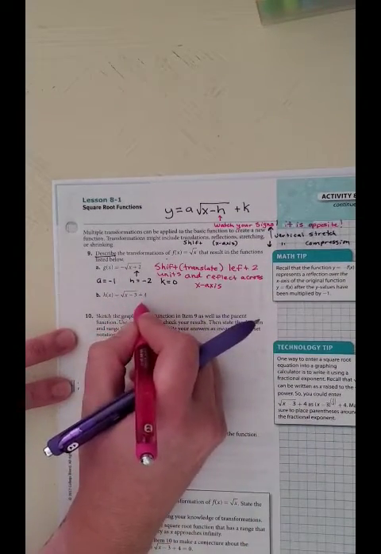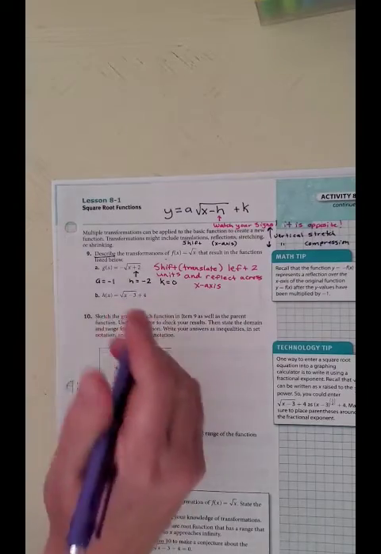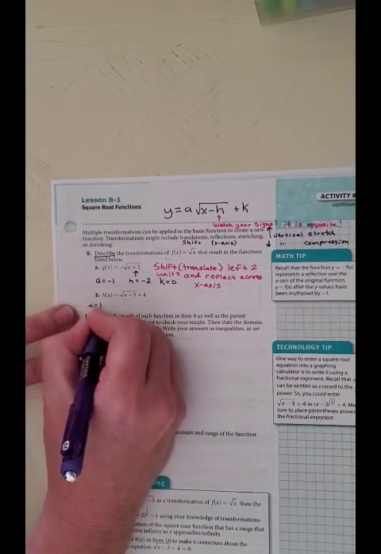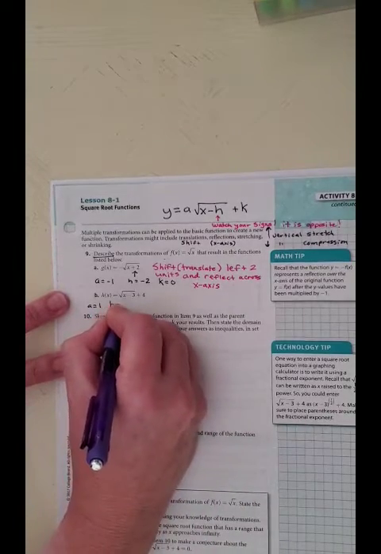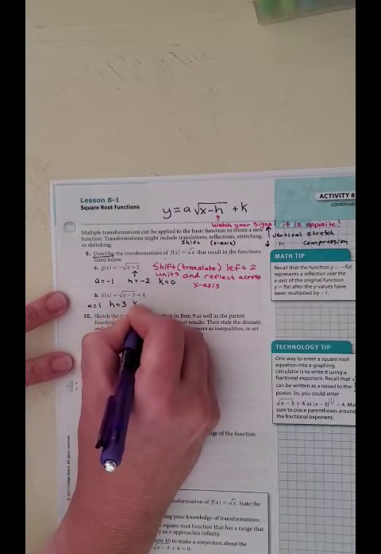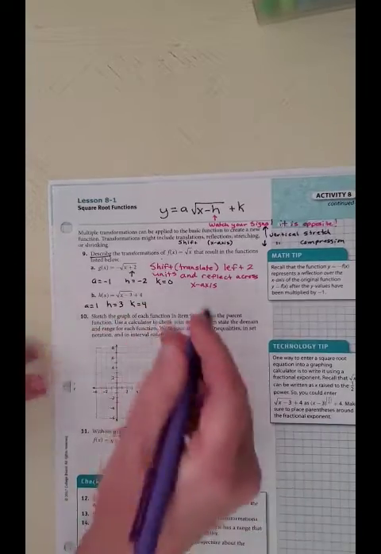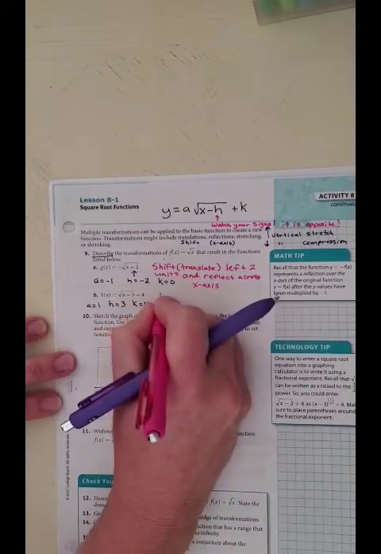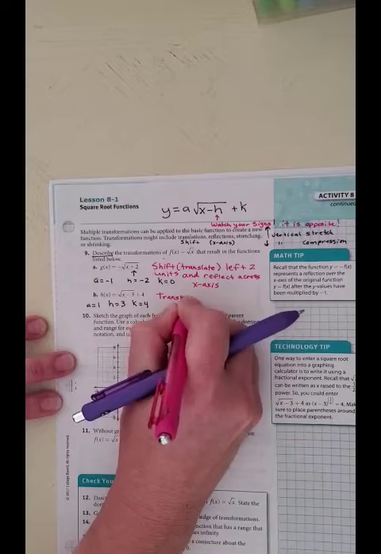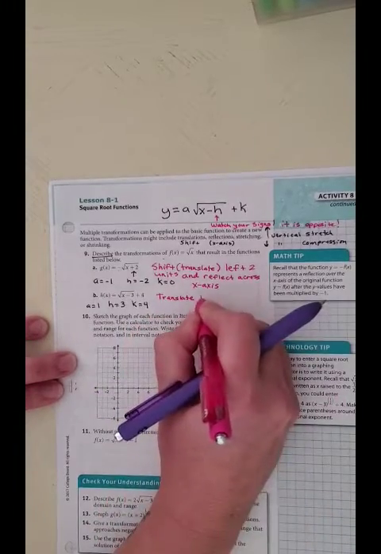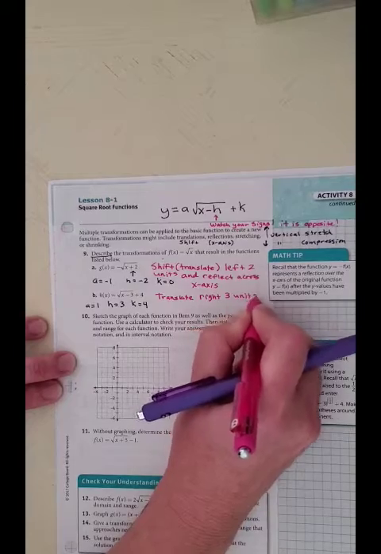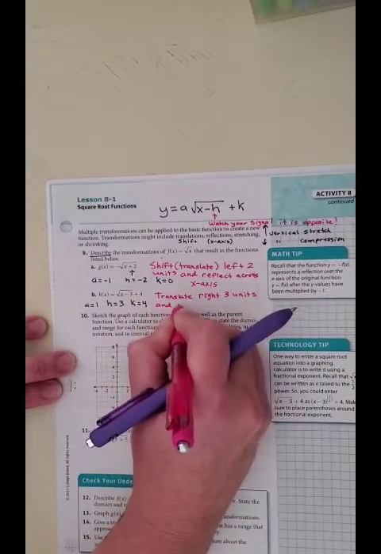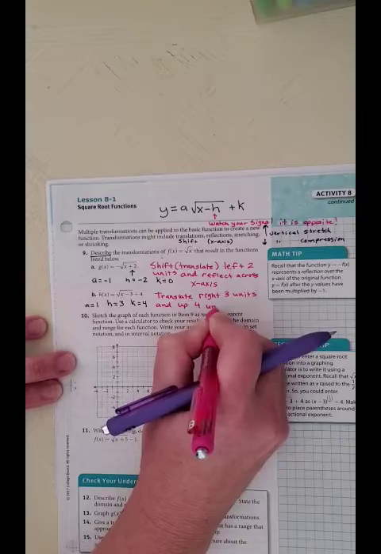All right, describe the transformation here. Here I see that a is +1. That means there's no change in a. I see that h is +3 and k is +4. So this will be a translation. So translate right 3 units and up 4 units.